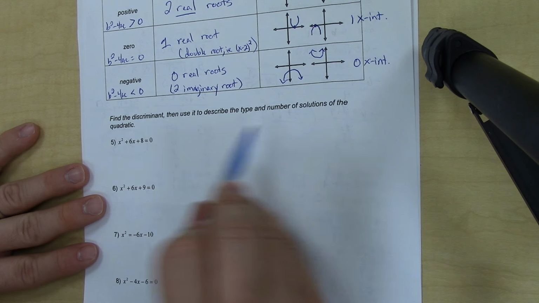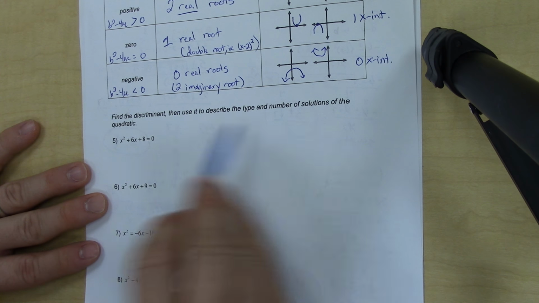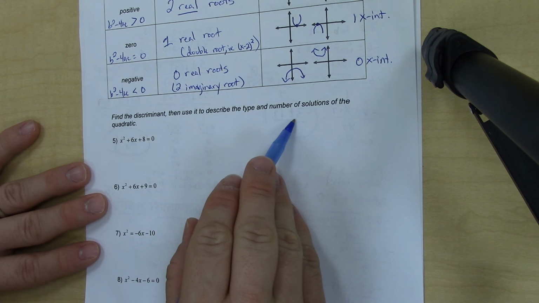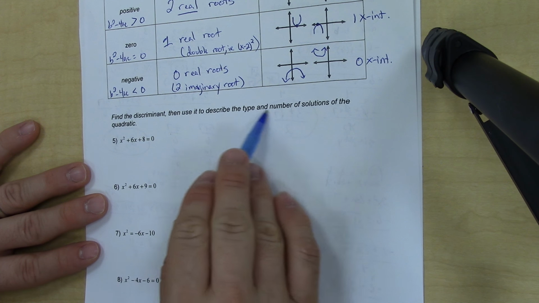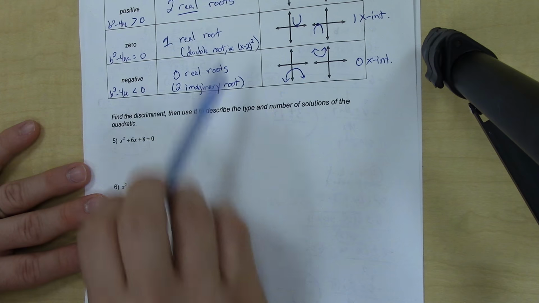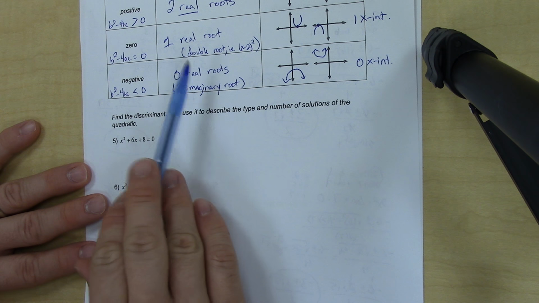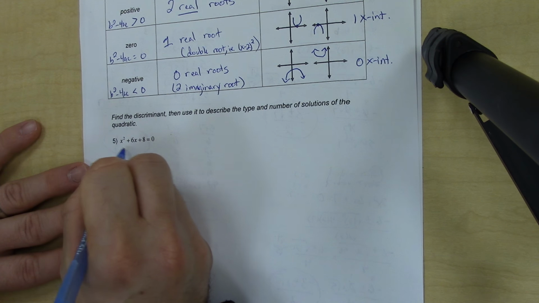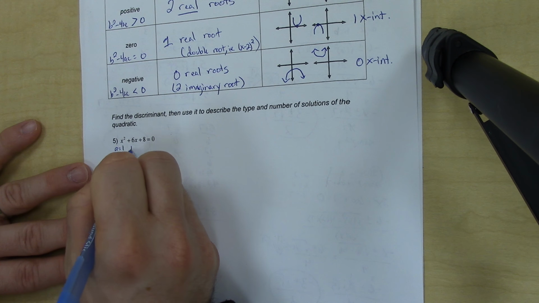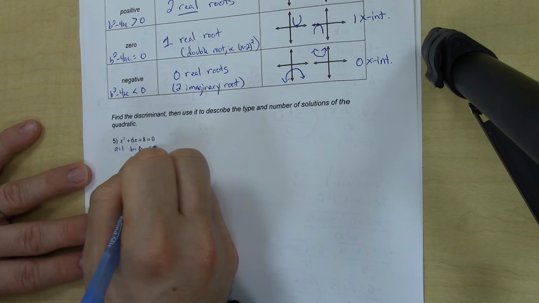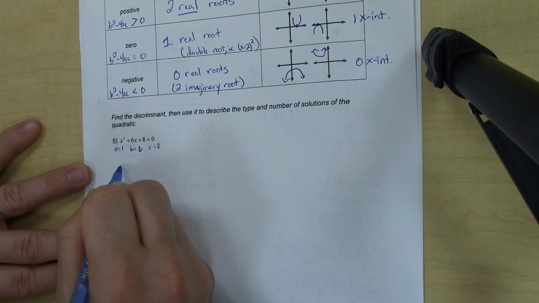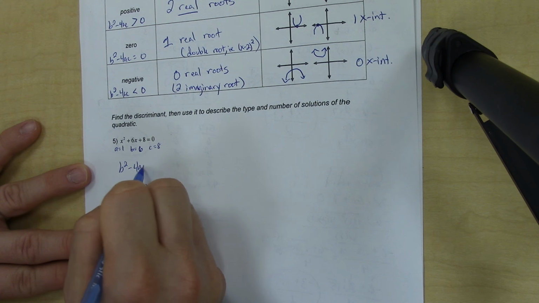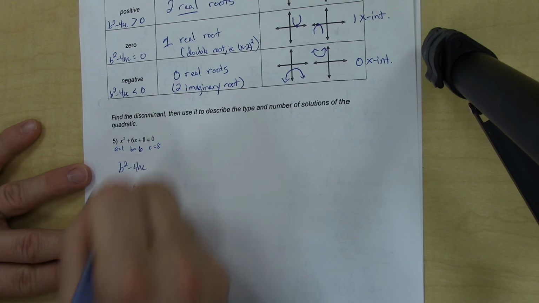So down below, all it wants you to do is to determine the discriminant. You don't have to use the entire quadratic formula. It just wants you to tell me how many solutions there are, okay? The type and number of solutions. So 2 real roots, 1 real root, or 0 real roots / 2 imaginary roots, okay? So again, I know what a is 1, b is 6, c is 8, so I'm just going to literally plug it into b squared minus 4ac, and that's all you have to do for this discriminant stuff.